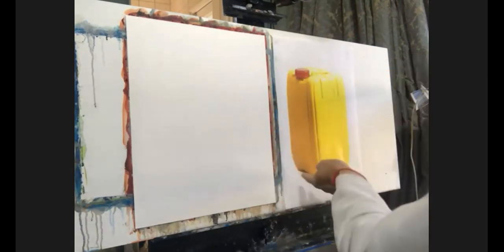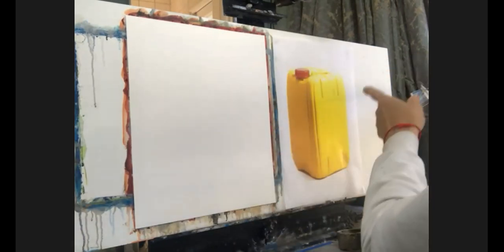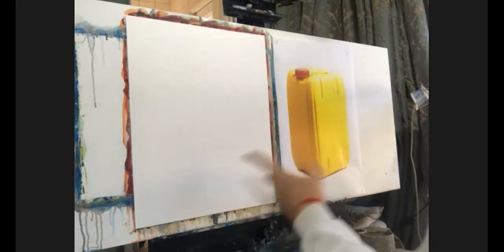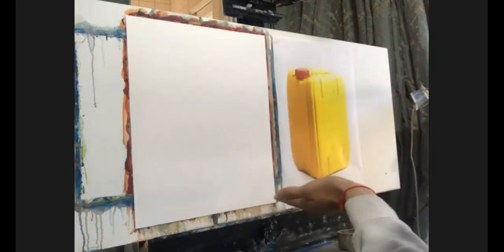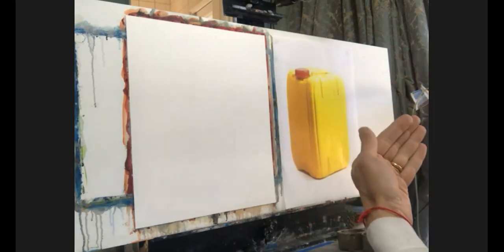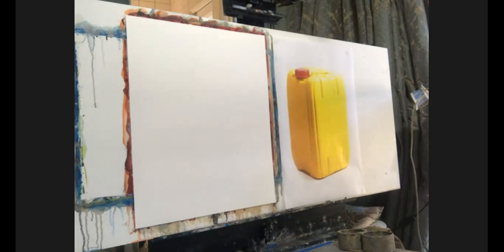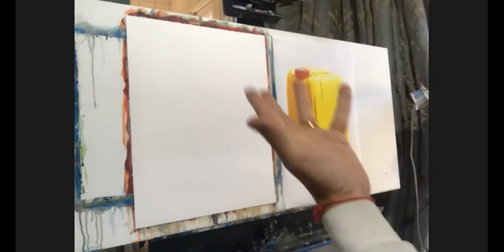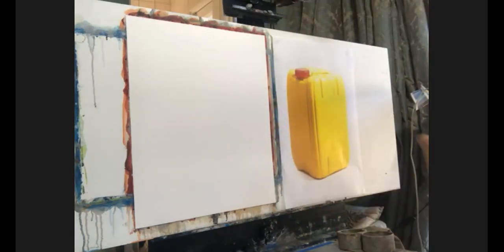I was able to go out and print this image. So I have it side by side. You don't have to have this. If you're using a screen to reference your subject, then that also works out.